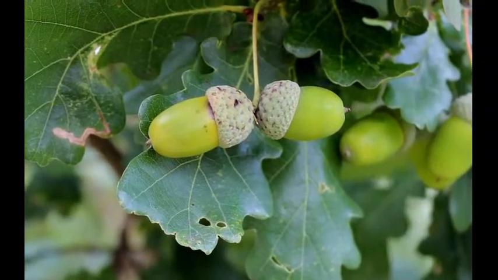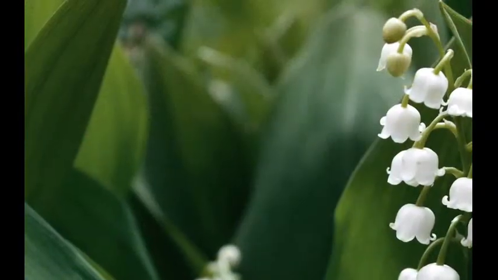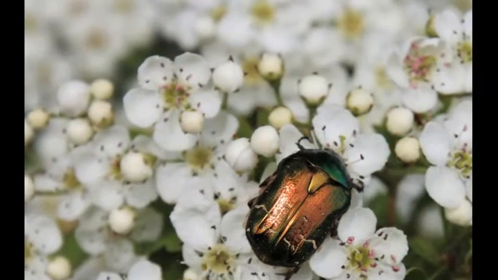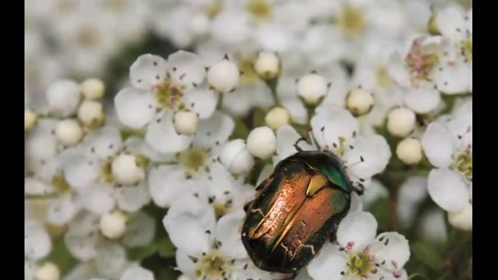So there are producers: common oak, lily of the valley; consumers: red wood ant, maybug; decomposers: sap, azotobacter, oak moss.